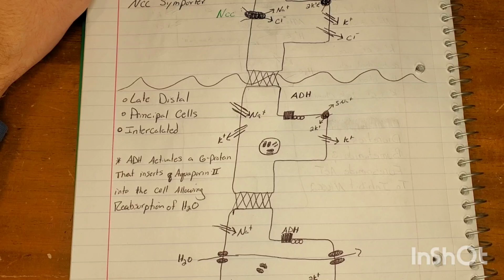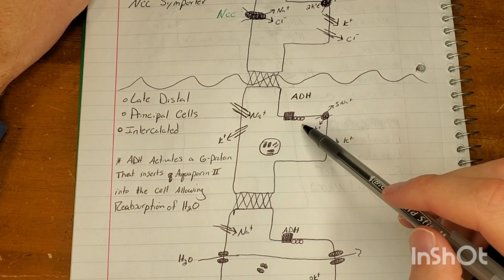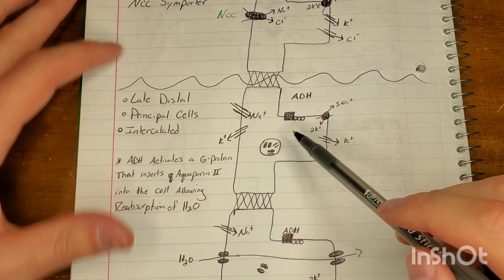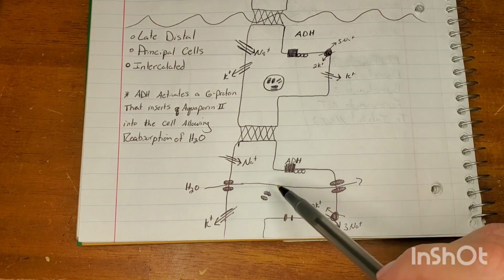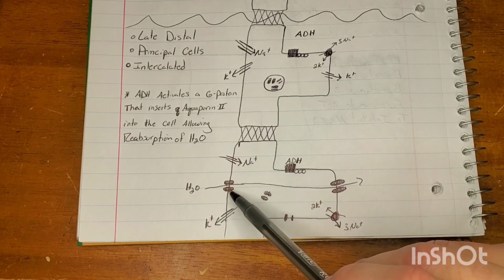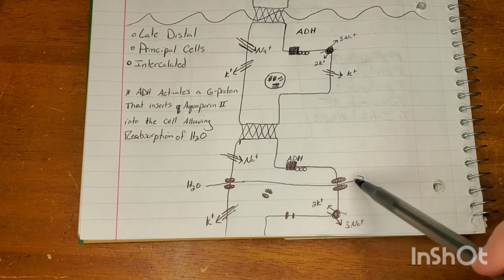So this ADH, if it is released, if we need our blood pressure to increase, will go through the renin, angiotensin, aldosterone, ADH cascade. And we finally get ADH release. ADH is going to come in and bind to this G protein right here. This G protein will dissociate and we'll have an alpha unit, I would imagine, come down here, and it's going to interact with this vesicle that contains aquaporin channels. And when it does interact, these aquaporin channels are going to find their way into the basal and apical side of the cell. So apical is here, basal is here, and it's going to allow water through the cell and back into the blood.